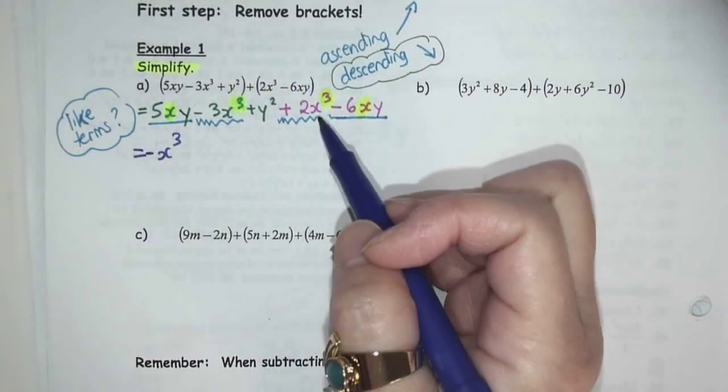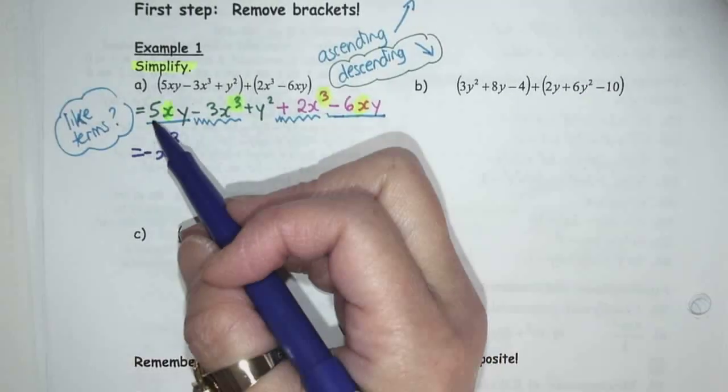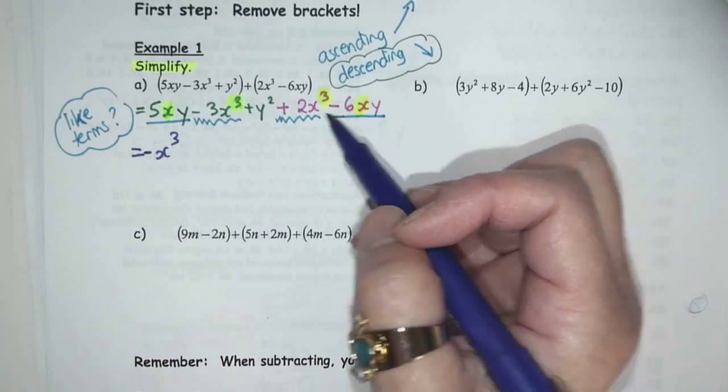Then that's 3 x's. Then I'm going to go to the next one that has 1x. I'm going to collect those two. I have 5, and I'm going to subtract 6.